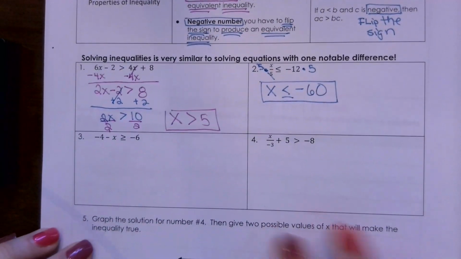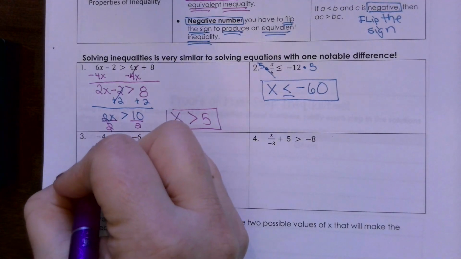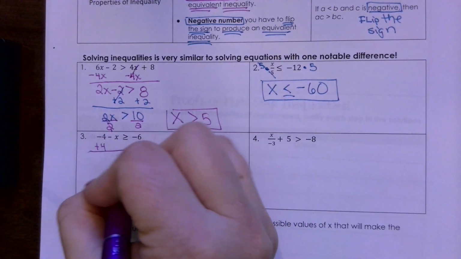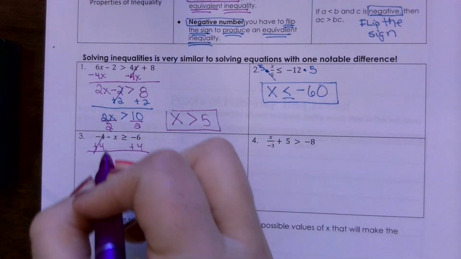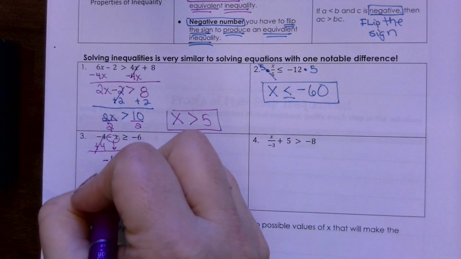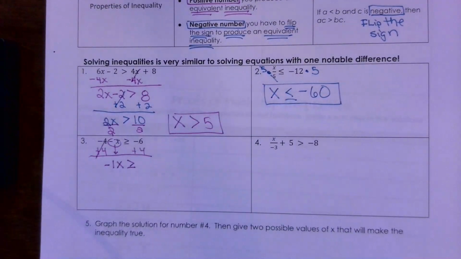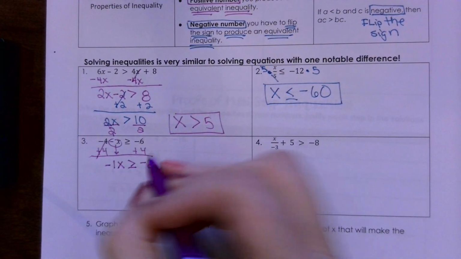Let's take a look at number 3. I have negative 4 minus x is greater than or equal to negative 6. No distributing, no like terms on either side to combine. My variable is over here by itself. I'm going to remove my constant first with subtraction or addition. I'm going to add 4 to both sides. Negative 4 plus 4 is 0. I bring down a negative, and I'm going to put a negative 1x. And that will be greater than or equal to negative 6 plus 4, which is negative 2.